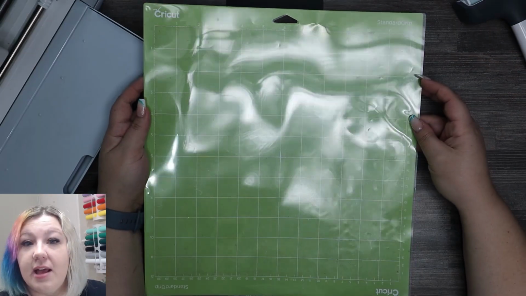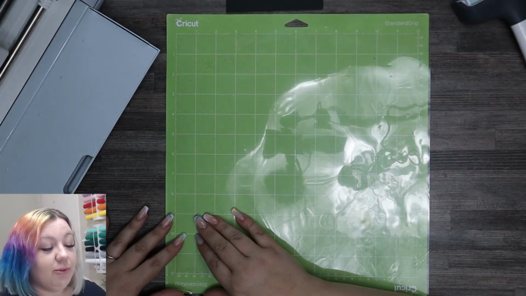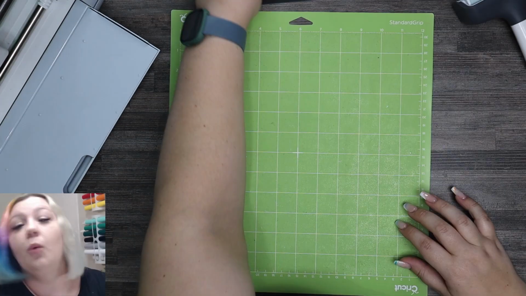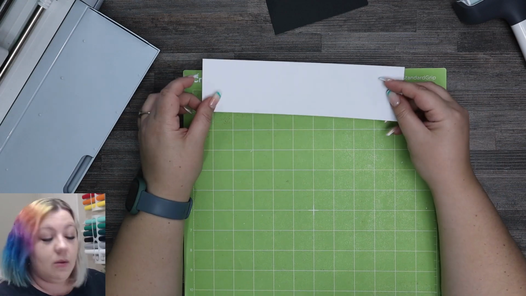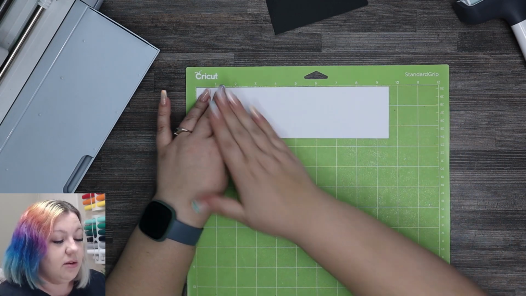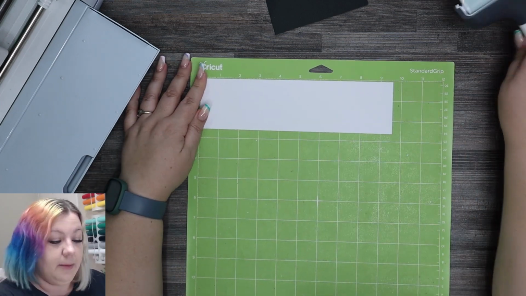As you will see, it has a piece of plastic on the top. We need to remove that before cutting because it reveals the sticky part behind it. We are starting off with the white. So I am going to take the white piece of cardstock, place it on the sticky side within the grid area that is sticky.